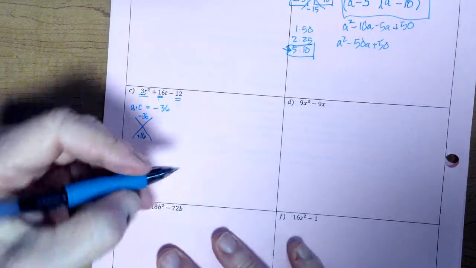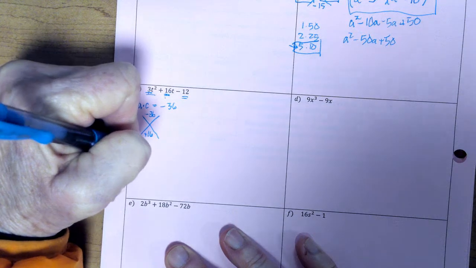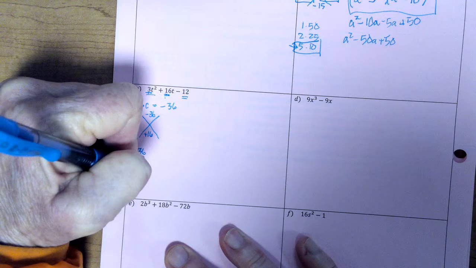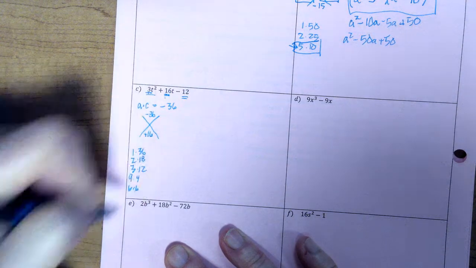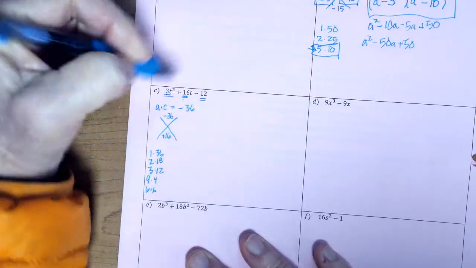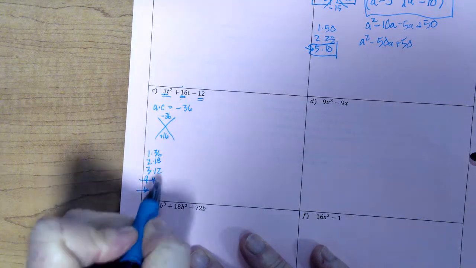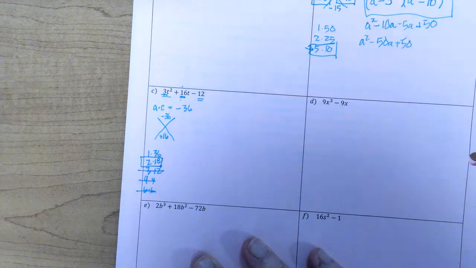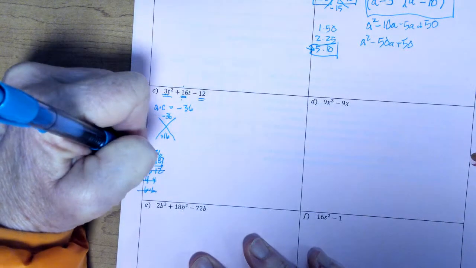So I'm going to go over here and I'm going to list my factors. I know I've got 1 times 36. I know I've got 2 times 18. I know I've got 3 times 12. I've got 9 times 4 and 6 times 6. So I'm looking for a sum of 16. Well, that doesn't work, that doesn't work, that doesn't work. Oh, I've got 2 and 18. If I add those two together, I get 20, but when I subtract them, I get 16. So that's what I'm going to use.